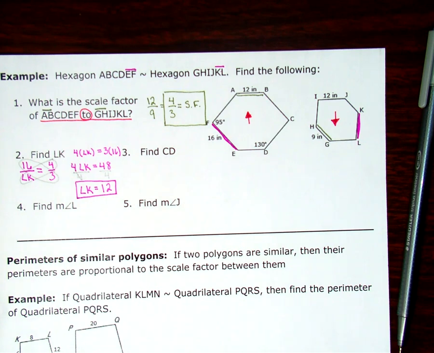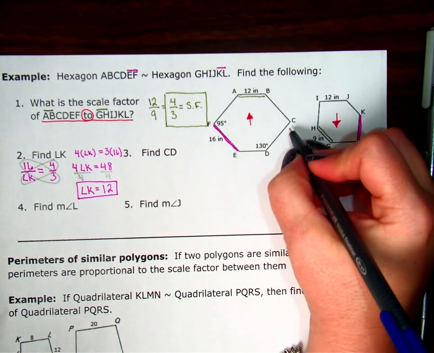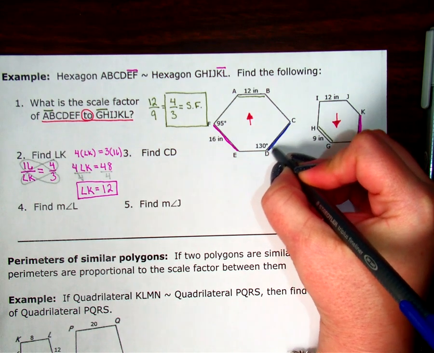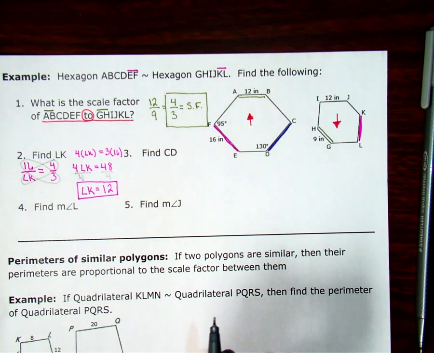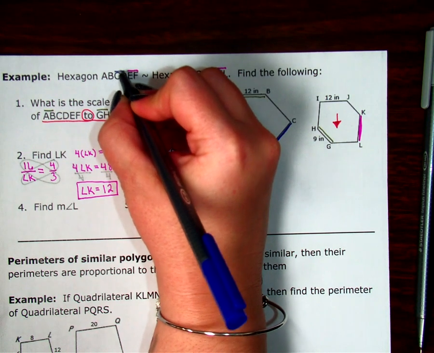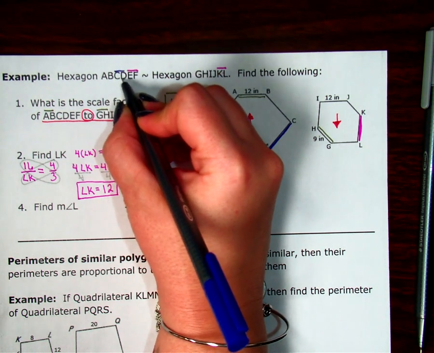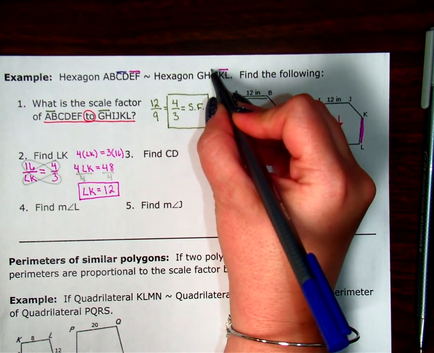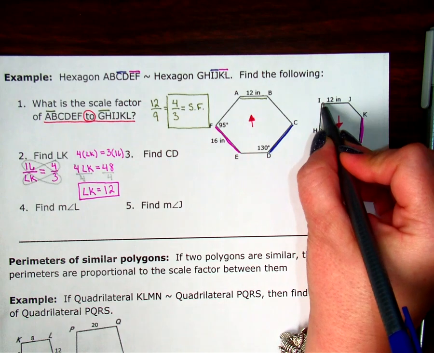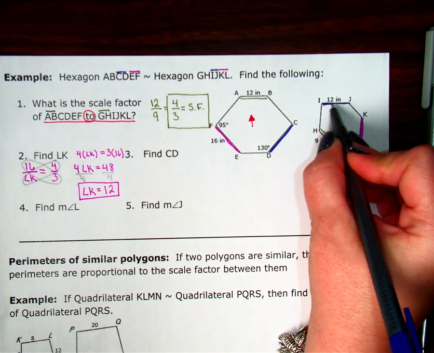All right, let's look at the next one. Let's find CD. So to find CD, the first thing I'm going to do is see where it is. So here's CD. I'm going to outline it in blue. And then see what does it match with. So CD, right here, are my third and fourth letter. So 1, 2, 3, 4. My third and fourth letter are I, J. So that's going to be this one here. I'm going to highlight that in blue so I can see what matches.